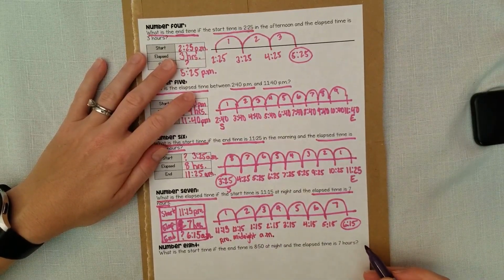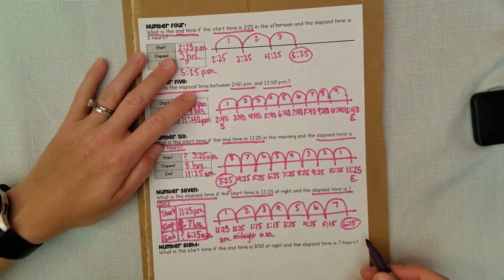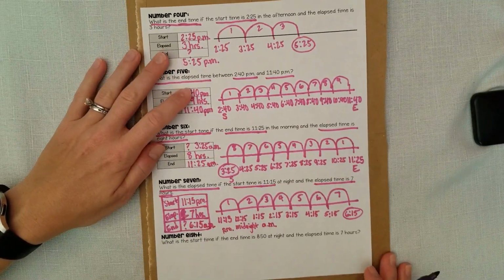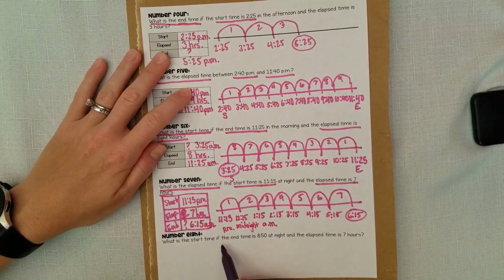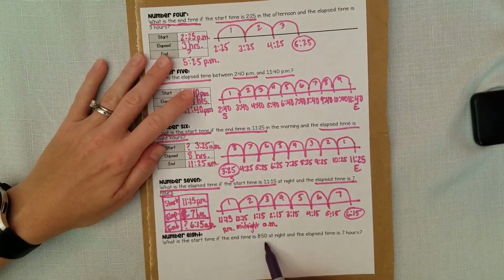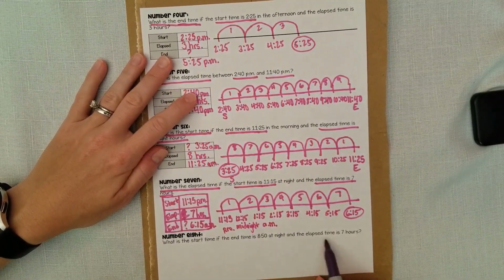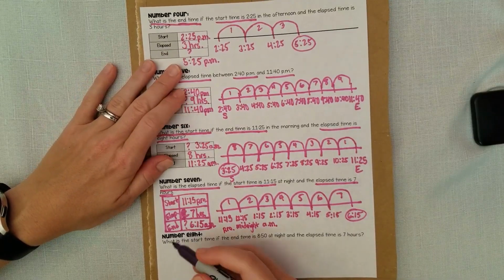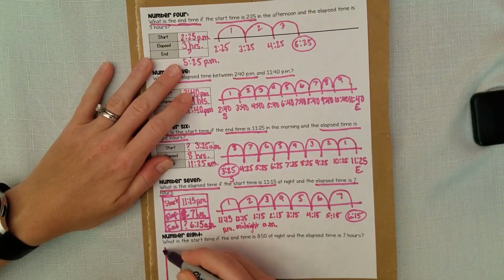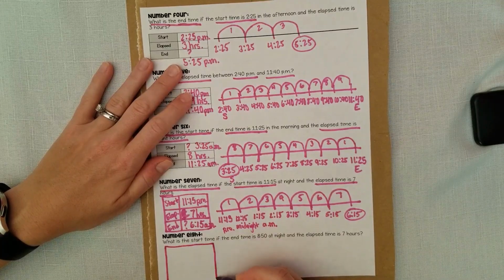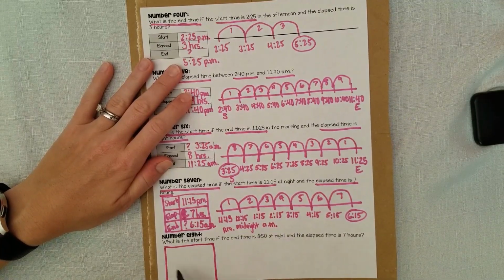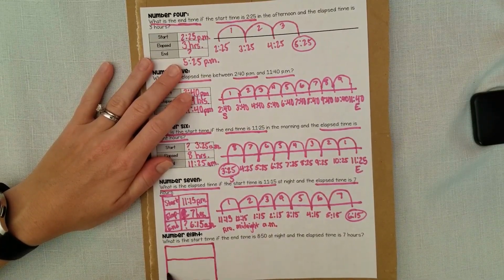Cool. All right, let's look at one more example. Number 8 says, what is the start time if the end time is 8:50 at night and the elapsed time is 7 hours? All right, so I'm going to go ahead and draw my chart in because even though it's not here, I can still use it because that's a great strategy.